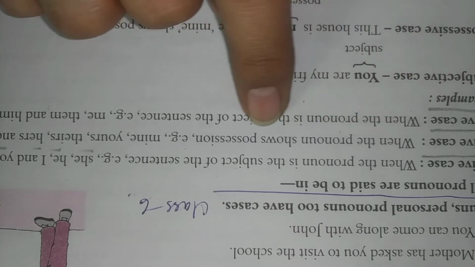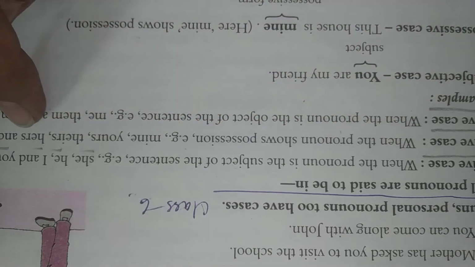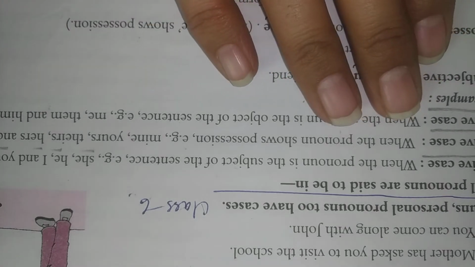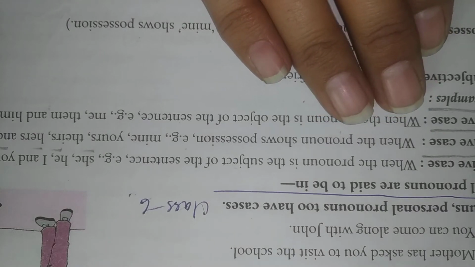Possessive case, when the pronoun shows possession. For example, mine, yours, theirs, her, his. I have already explained this to you. I am just recapitulating it so that you can recollect it properly or memorize it.